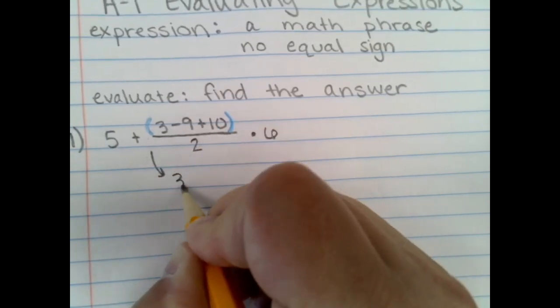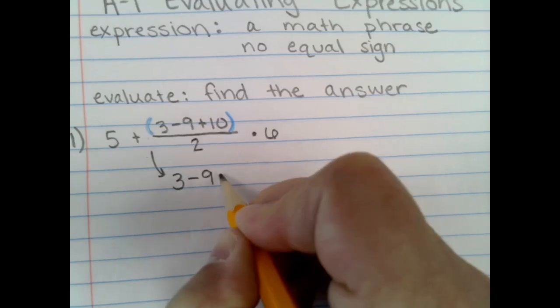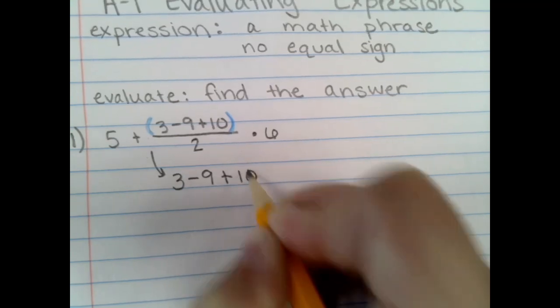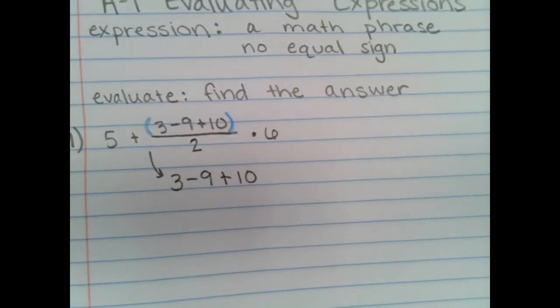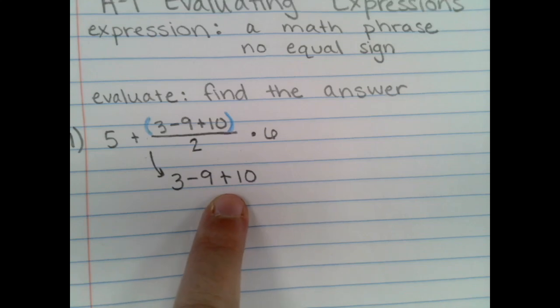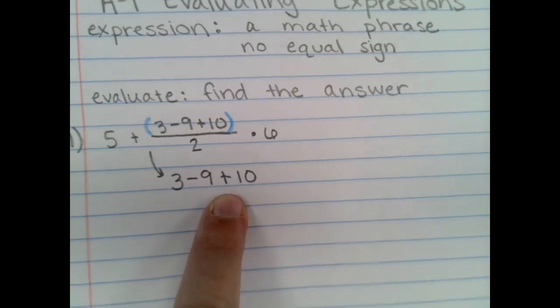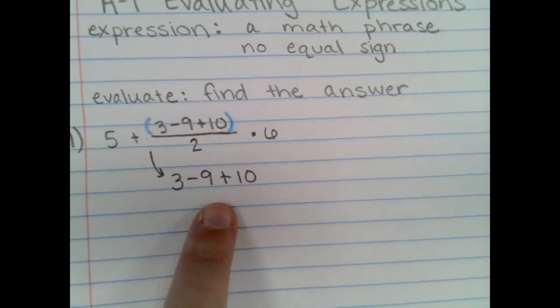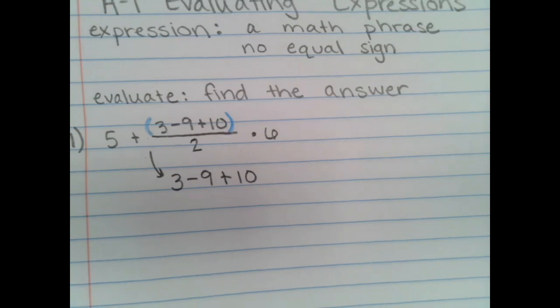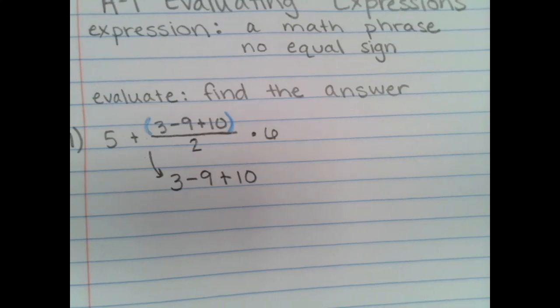So I have 3 minus 9 plus 10. I'm just going to take a side step here and figure that out first. So I have a subtracting and I have an adding. If I have subtracting and adding, which one do I do first? Why? Good.